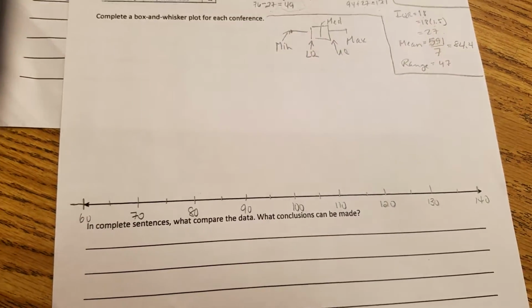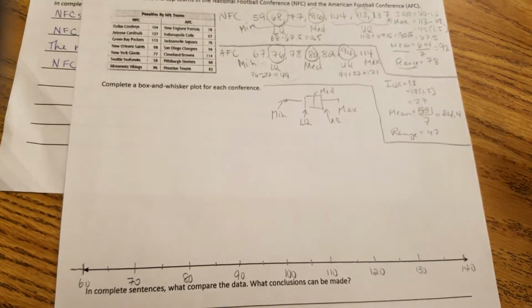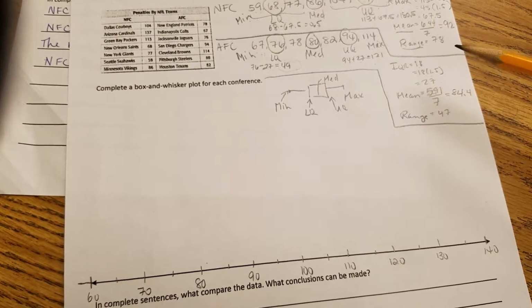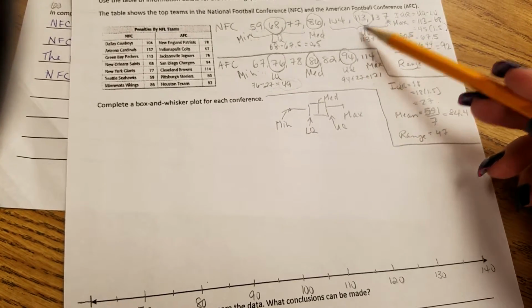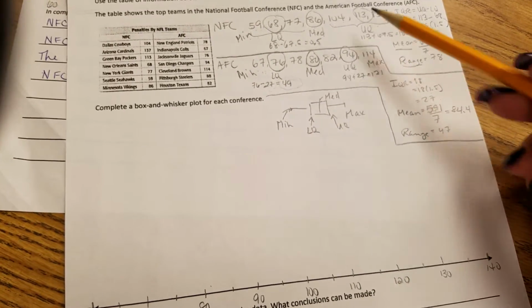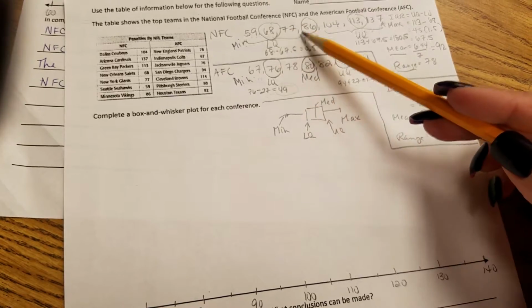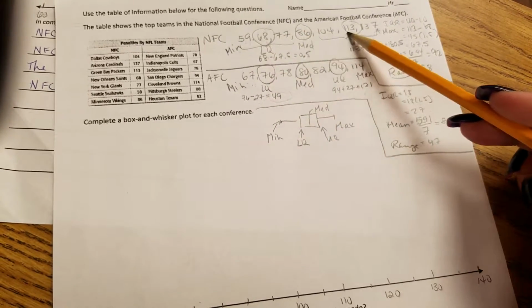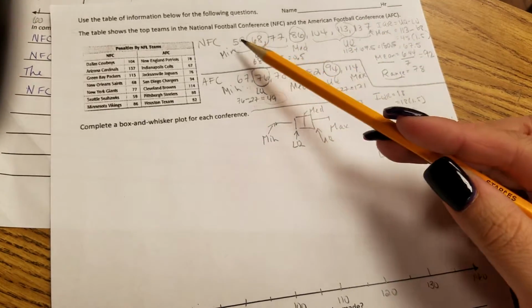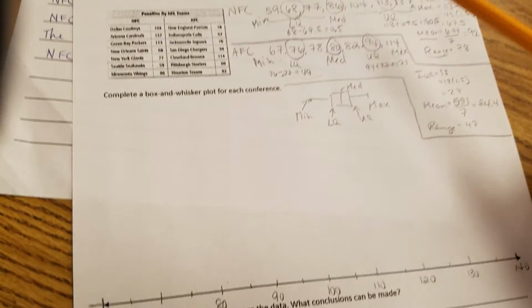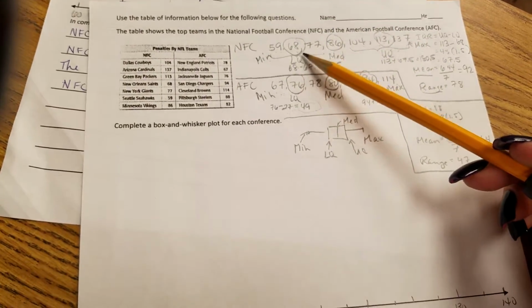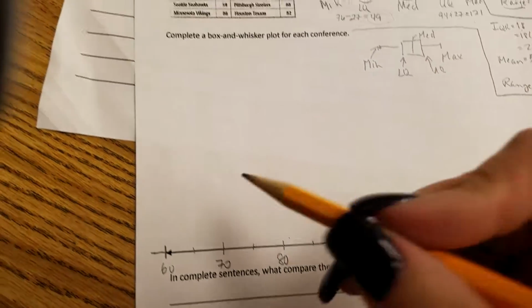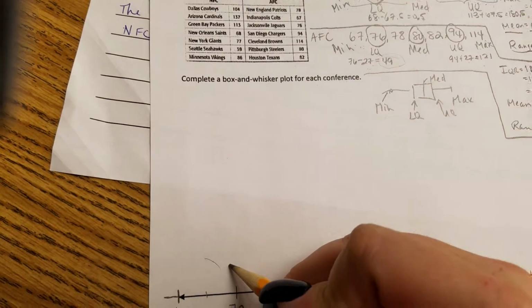Okay, so we're going to graph these. Please make sure that when you graph these that you label them. The first one I'm going to graph is the NFC here. I'm going to graph these 3 circled numbers first. Those give me my box. These give me my whiskers. So first thing I'm going to graph is my lower quartile, which is 68. So I'm going to come down here, and this is about 68 here.